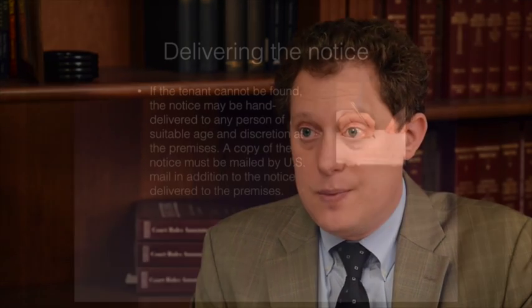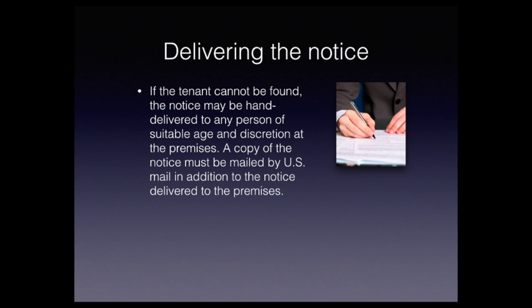Any notice to a tenant, to be effective, must be hand-delivered. Proper delivery of a notice means hand delivery to the tenant. Anyone can deliver the notice. If the tenant cannot be found, a notice may be hand-delivered to any person of suitable age and discretion living at the premises. A copy of the notice must be mailed by U.S. mail in addition to the notice delivered to the premises.